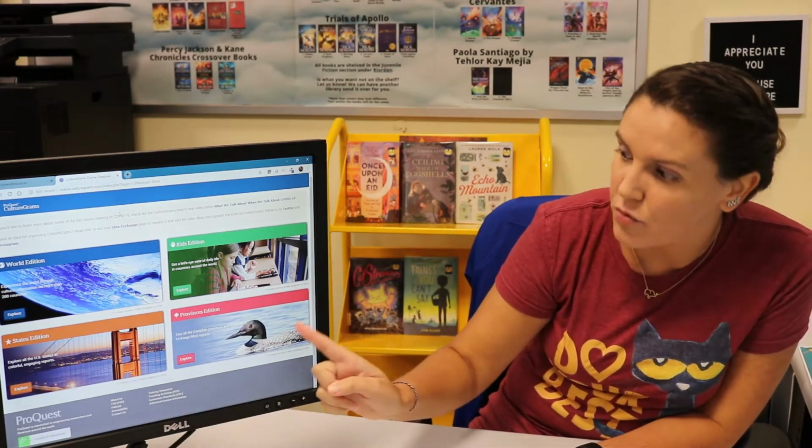And here we go. When you click on this from home, it'll probably ask you for your library card number and possibly your password. So if you don't have those, just give us a call and we will totally help you out. And we have here 4 different sections. There's World Edition, Kids Edition, States Edition, and Provinces Edition.